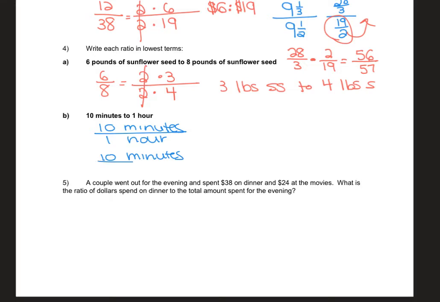10 minutes, how many minutes are in an hour? Well, we could rewrite that as 60 minutes, right? 10 minutes compared to 60 minutes. We can cancel out those zeros, and now I can say 1 to 6, right? So basically, for every hour it takes you to do something, it only takes me 10 minutes. So it takes you 6 times as long as it takes me to do something.